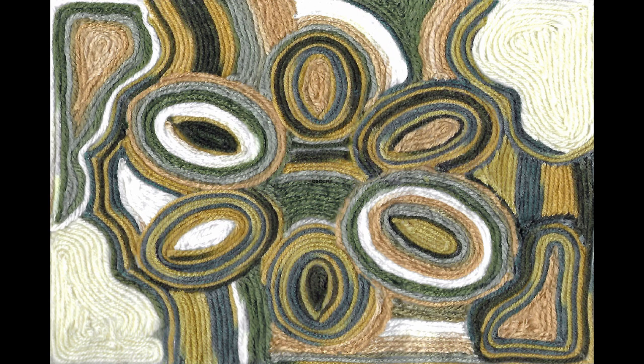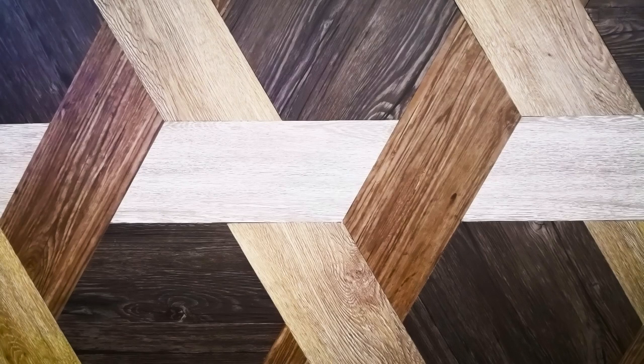Texture describes the feel of an actual surface. The surface quality of an object can be real or implied, and once again, my t-shirt is a good example. Having the knowledge of this basic design element gives you a headway as a beginner graphic designer.